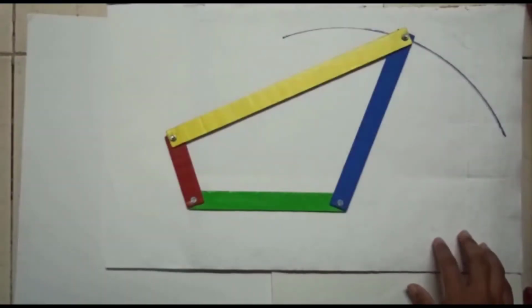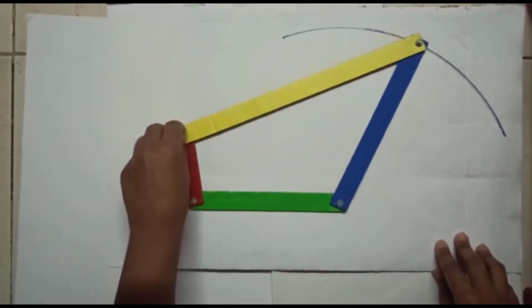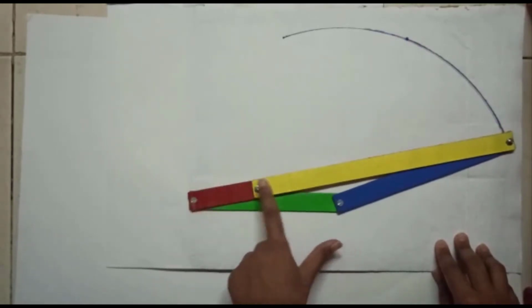Now if you observe carefully, the extreme positions of the arc are obtained when the input crank and the coupler are collinear with each other.